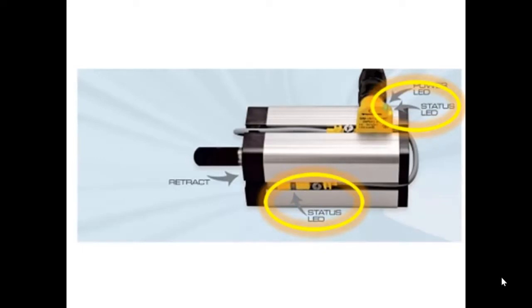And you can see that one of them has 2 LEDs lit up, power LED and status LED. The power LED just means that there's power there to power up the sensor. The status LED says that that sensor right now is sensing something. Notice that the other sensor, its status LED, is not illuminated.